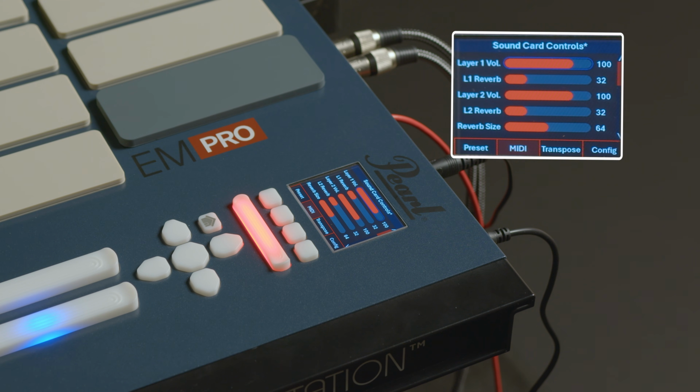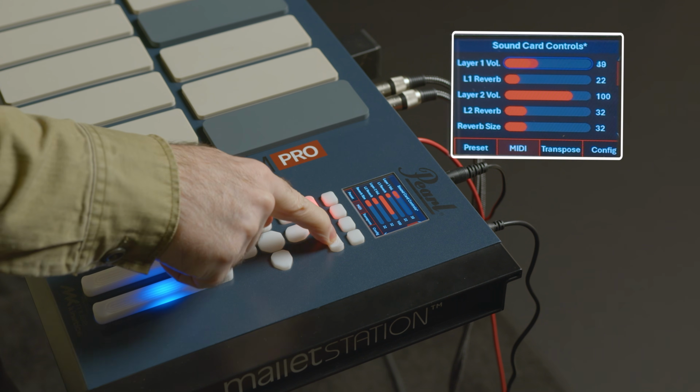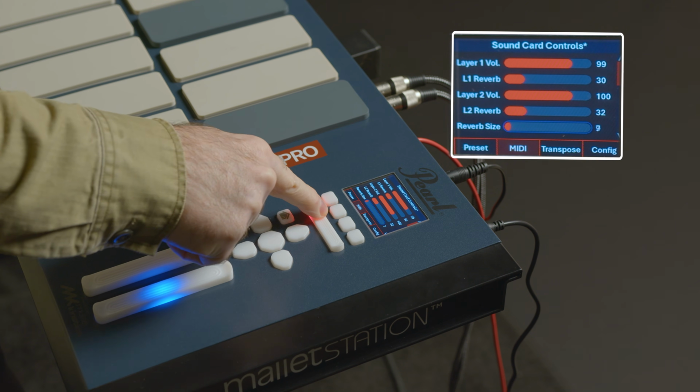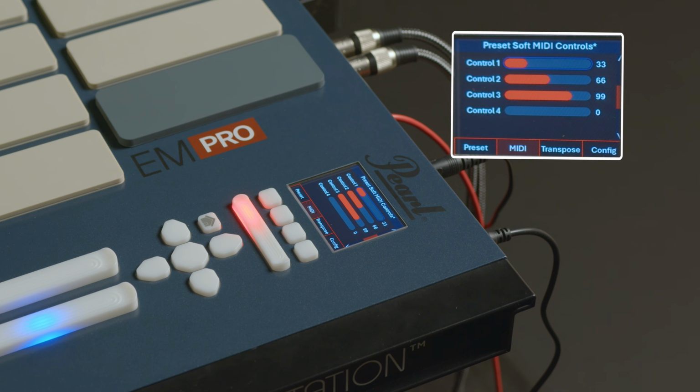The MIDI tab allows you to control parameters both for the sound card and for external MIDI devices. The first page contains sound card settings, including layer volume, reverb sends, and reverb size. The second page has 4 programmable sliders that can send MIDI messages to external devices. These settings can be configured in the Preset Edit menu.